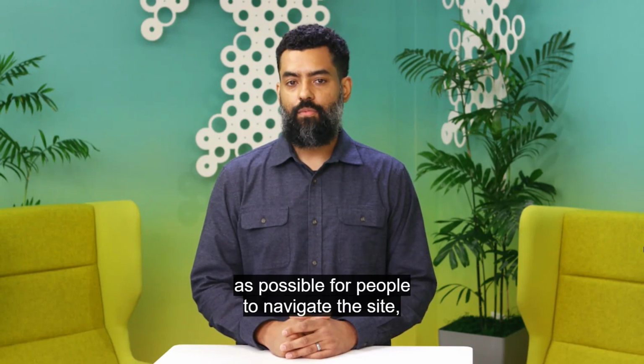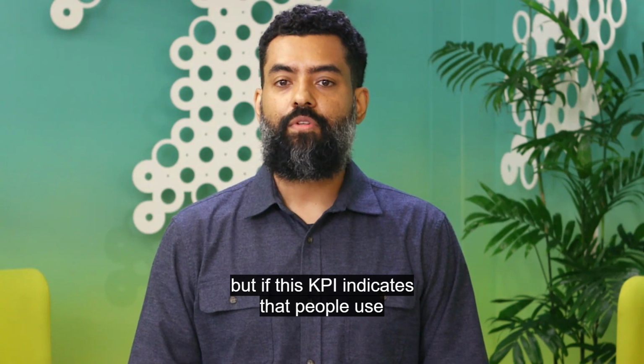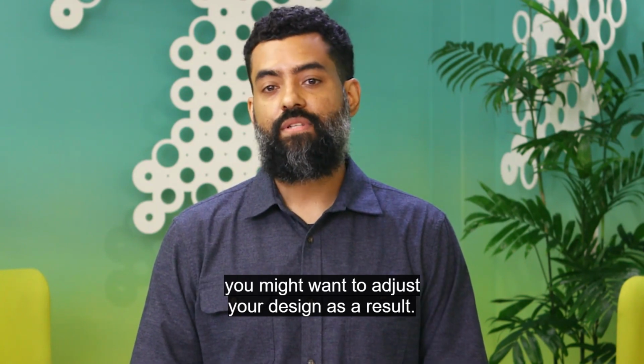Ideally, you want to make it as easy as possible for people to navigate the site. But if this KPI indicates that people use one navigation method way more than they use the other, you might want to adjust your design as a result.